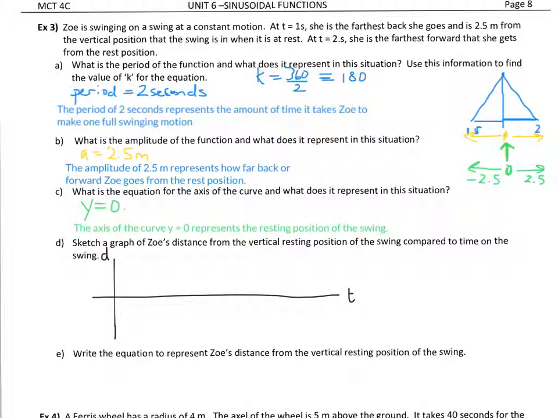All right, we need to sketch a graph of Zoe's distance from the vertical resting position compared to the time on the swing. So I've got my horizontal axis being the t for the time that she spends on the swing. I have my vertical axis labeled as d to represent the distance or displacement, either forward or back from the vertical position, that resting position there.